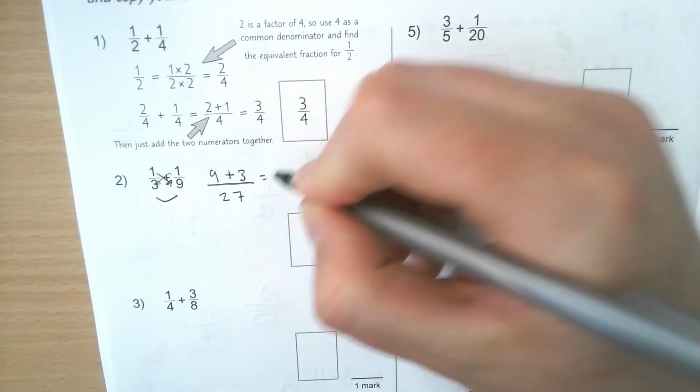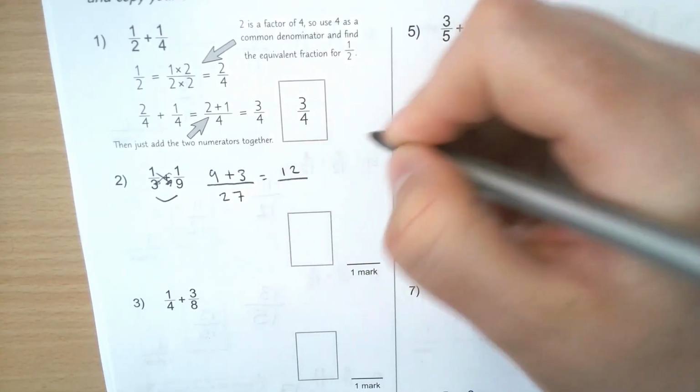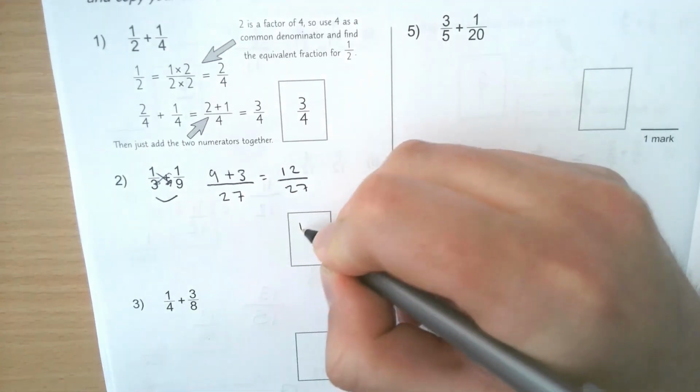So now let's finish it off. What is 9 add 3? 9 add 3 is 12 over 27. So my answer is 12 over 27.